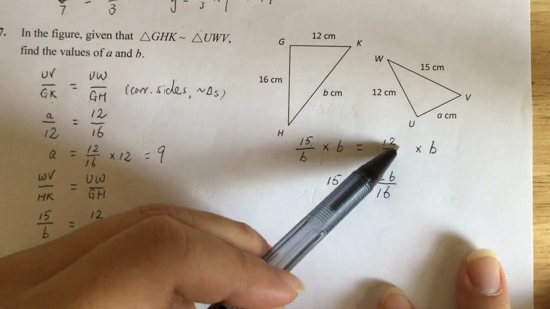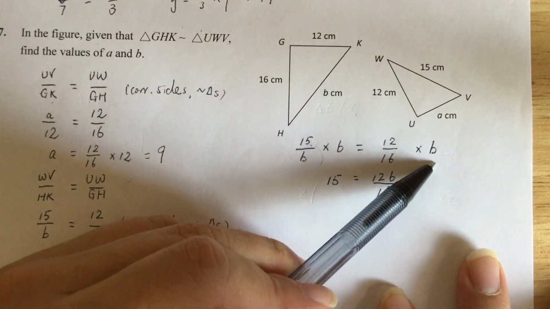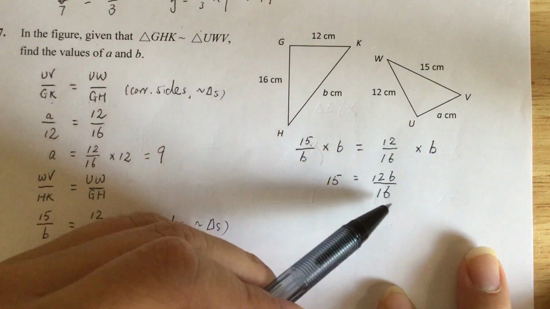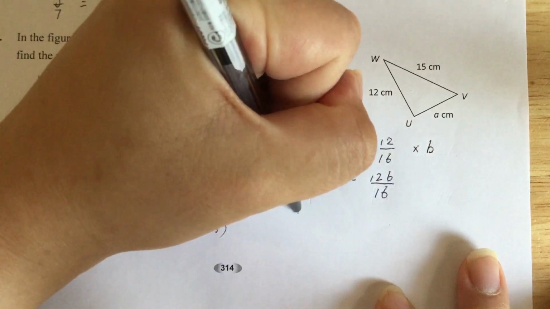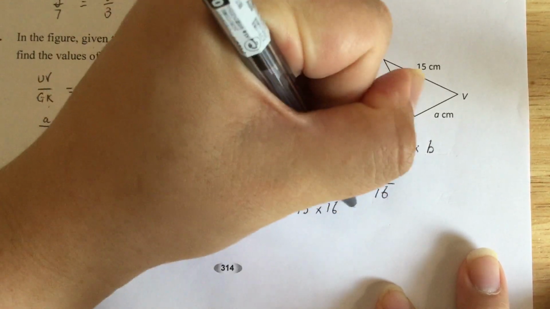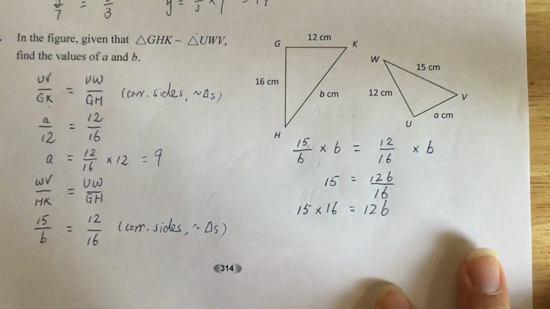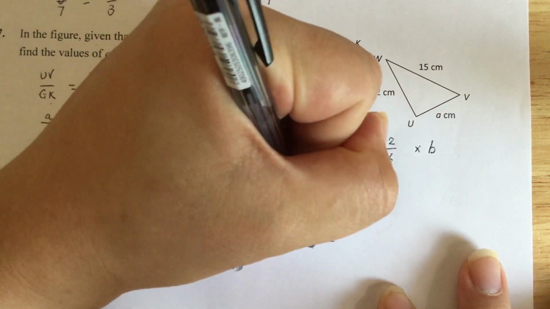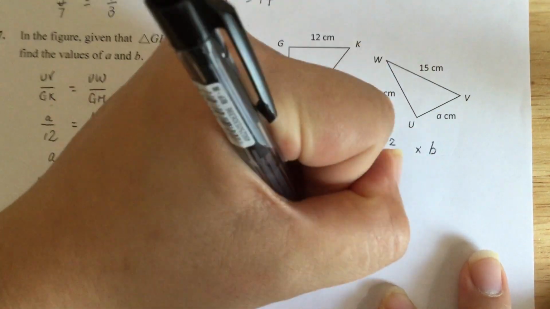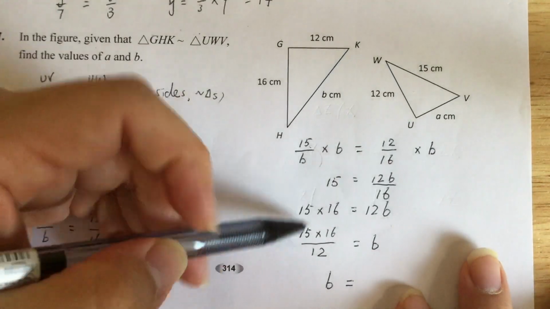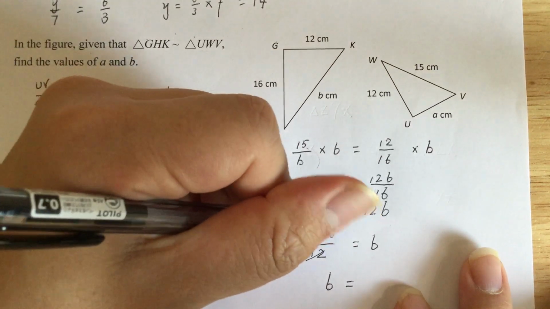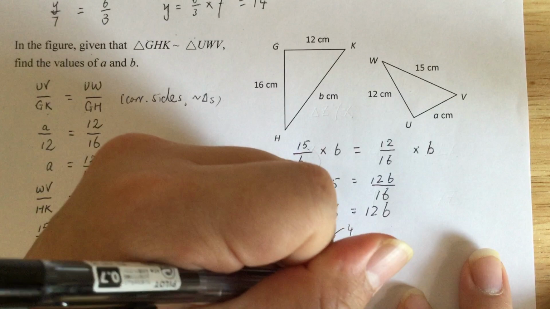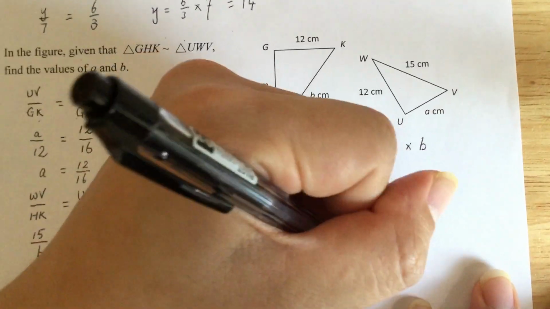Because we know that 12 times b is here, we will put it in the numerator. So we have 12b. And then, so that you can solve the problem directly, we times 16 here. So we have 15 times 16 equals 12b. And then we divide by 12 over there. So 15 times 16 over 12 equals b. That means b is equal to something. We do the cancellation. 12 and 16, this is 4, this is 3, this is 1; 15 and 3, this is 5. So b is 20. So we can solve the problem easily.